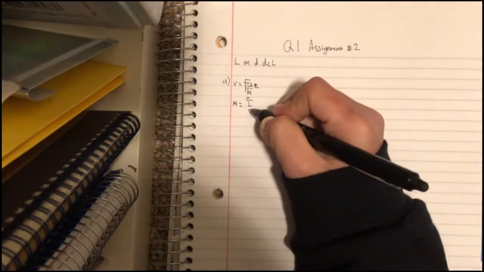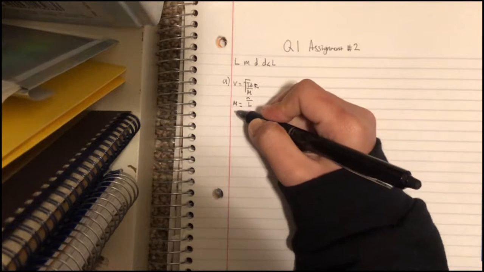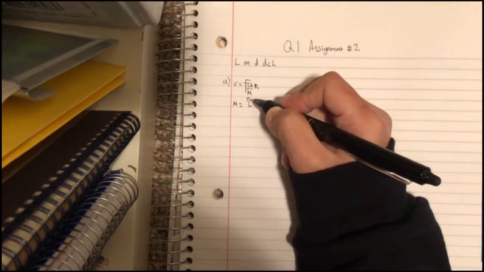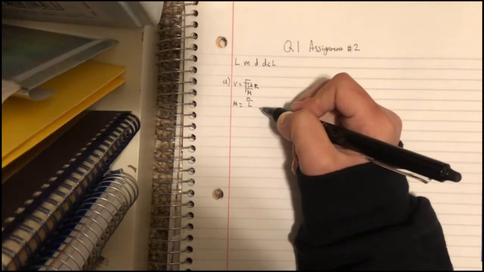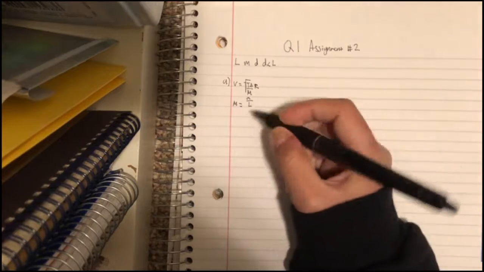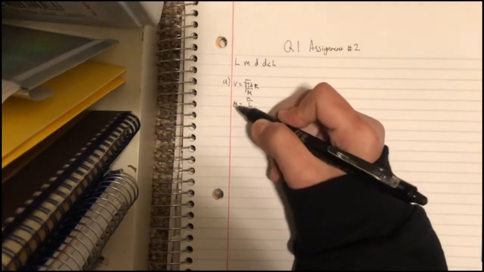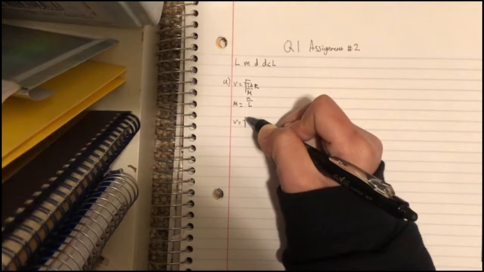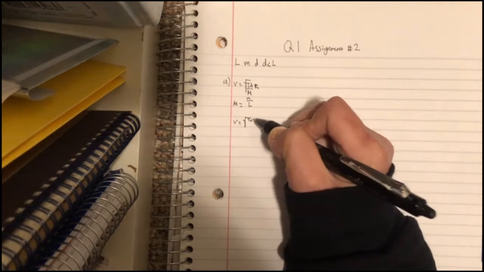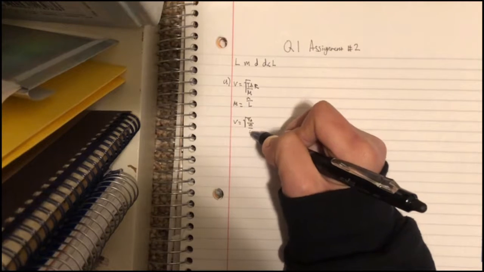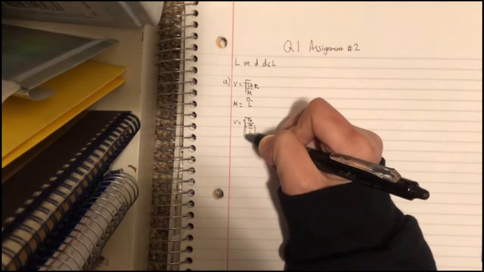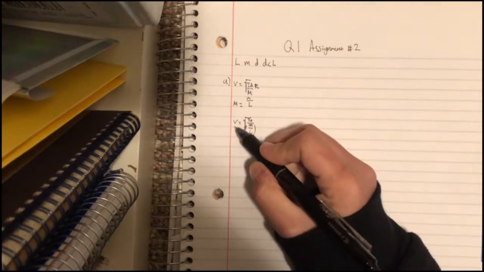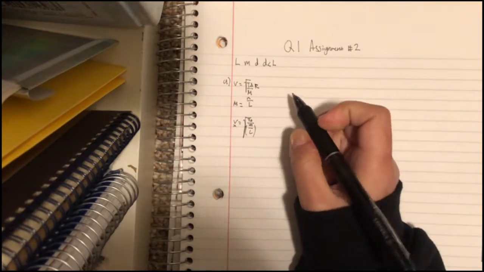And we're going to use length L here because mu is a property of the string, and we want to make sure that the entire string is accounted for here. And so now that we have mu, we can plug it into the equation up here and make it V equals the square root of tension of the string divided by mass divided by length.